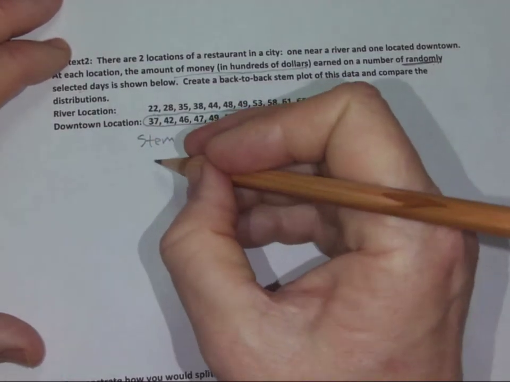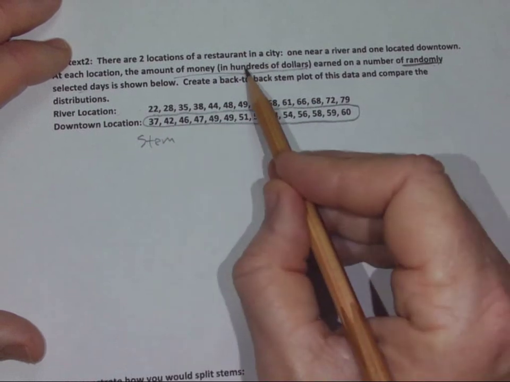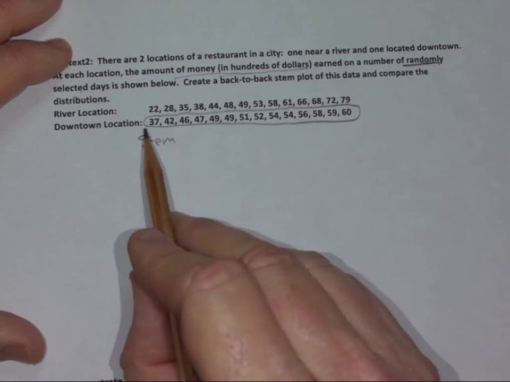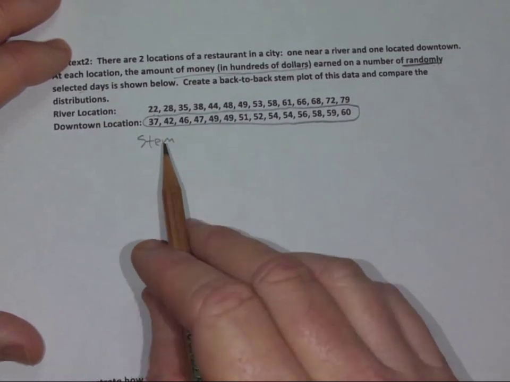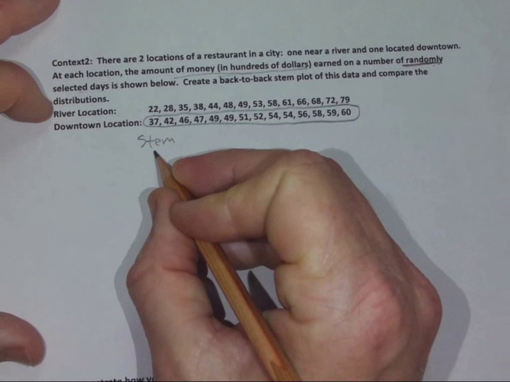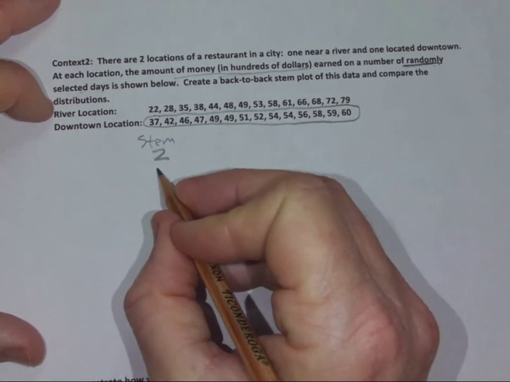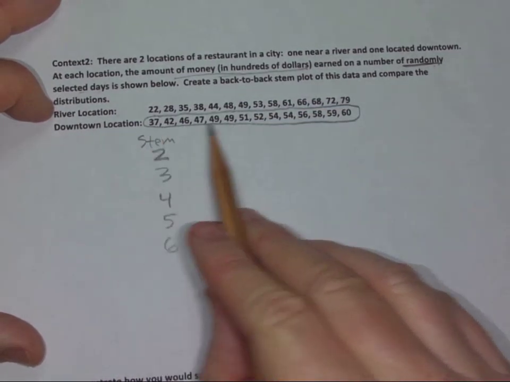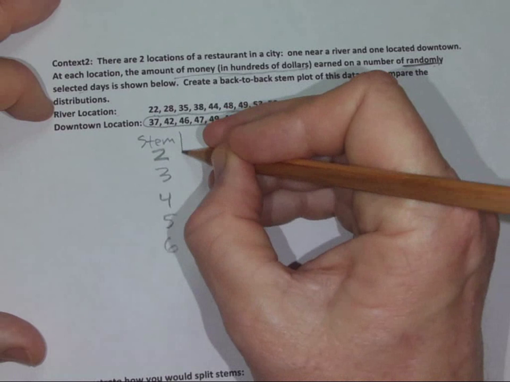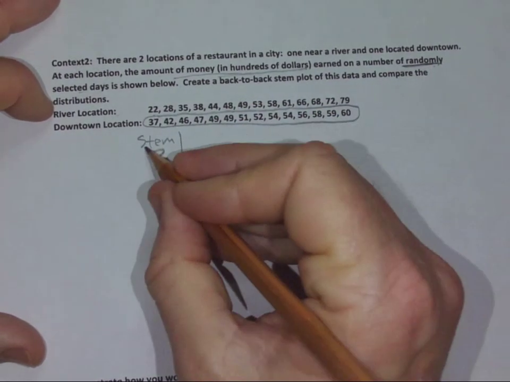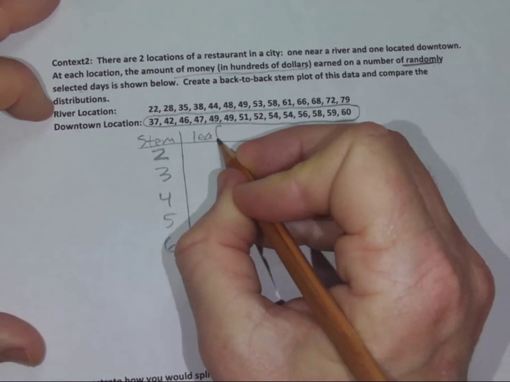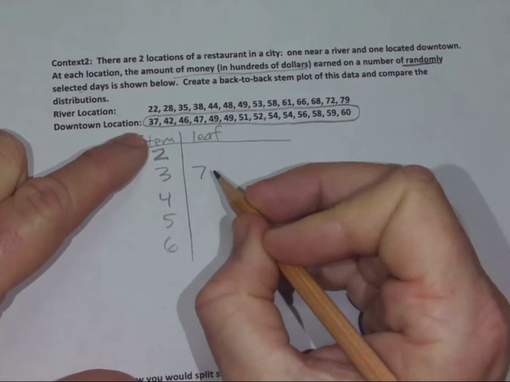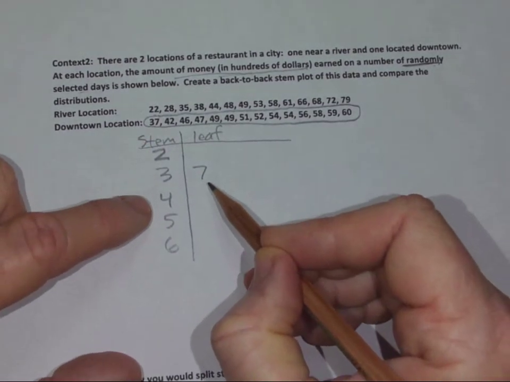So I picked the tens place to be my stem. Now, in actuality, that's like the thousands place, but anyway, you notice these set up nicely for a stem and leaf plot. I'll start with 2, since my other one starts with 2, so this will be 2, 3, 4, 5, and 6. That represents the tens place of these numbers. Now my leaves: stem here, leaf there. For 37, I put a 7 there, representing the ones place. So the leaves represent the ones place.